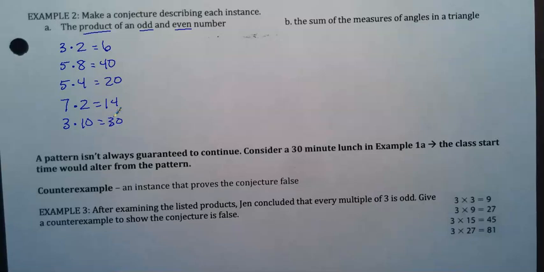You could keep going as long as you need to, but you're showing me some work here. Now, what's a conjecture that you can make based off of all of these products, or all of these answers? What's a conjecture that you can make? Maybe you've noticed that all of these numbers are even, right?